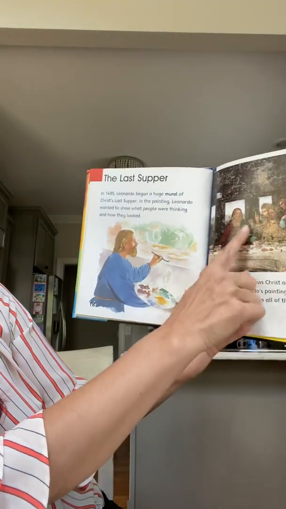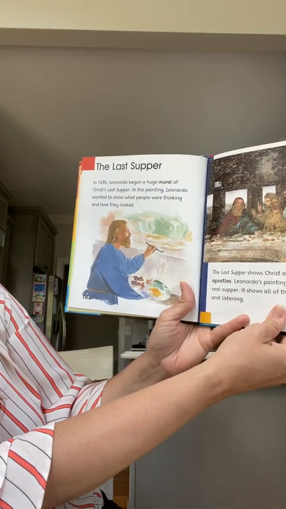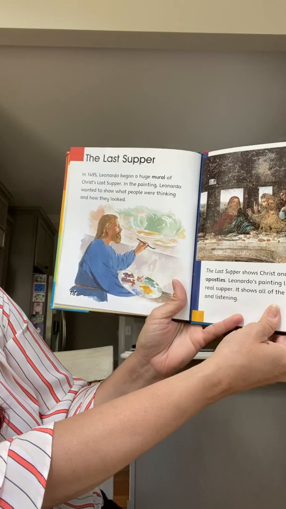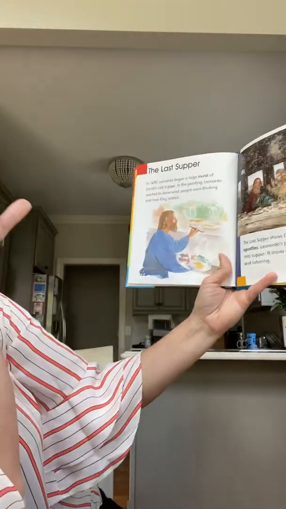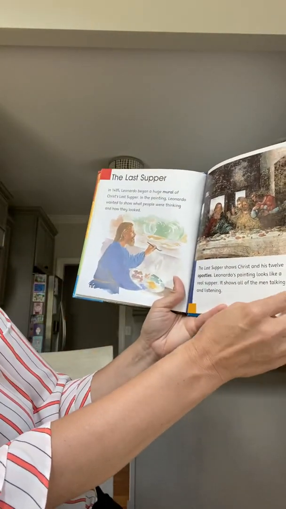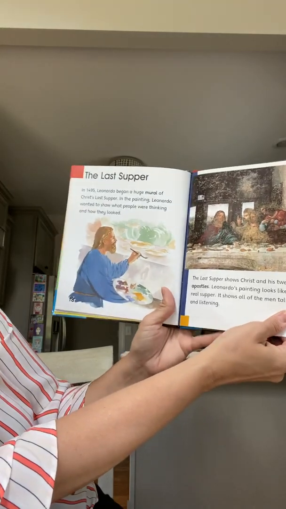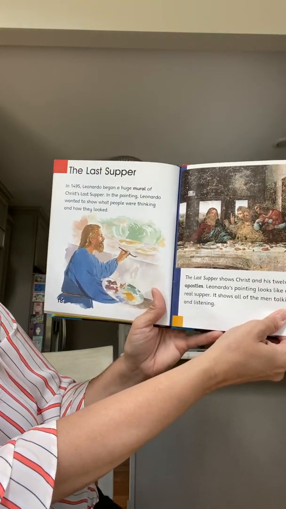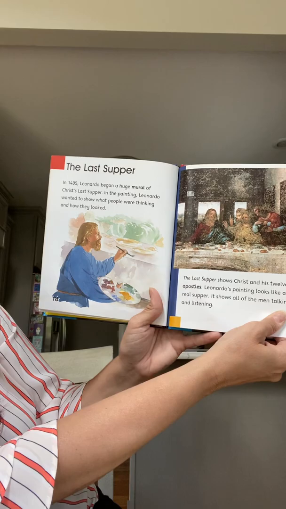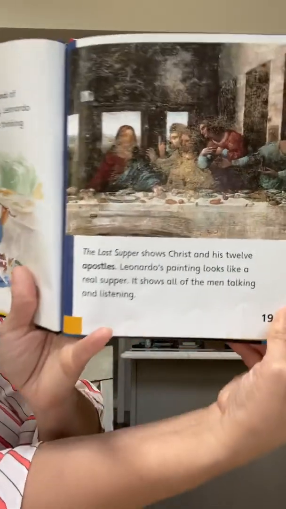The Last Supper. In 1495, Leonardo began a huge mural. A mural is a gigantic painting. It was of Christ's Last Supper. In the painting, Leonardo wanted to show what people were thinking and how they looked.